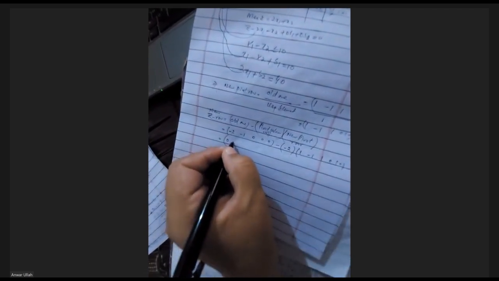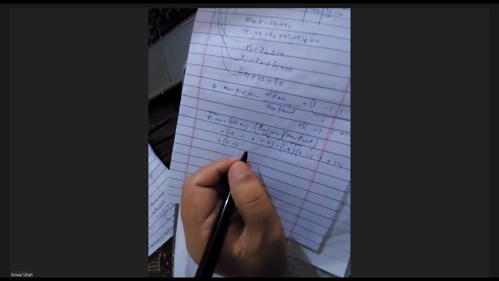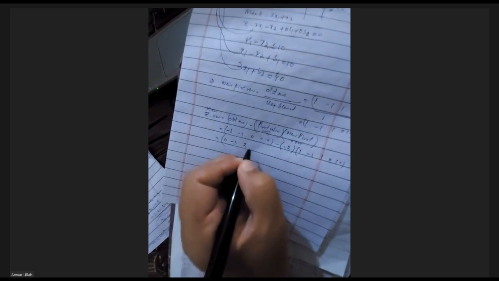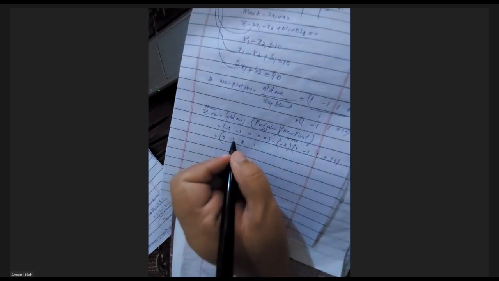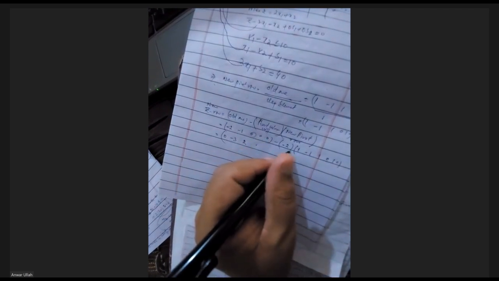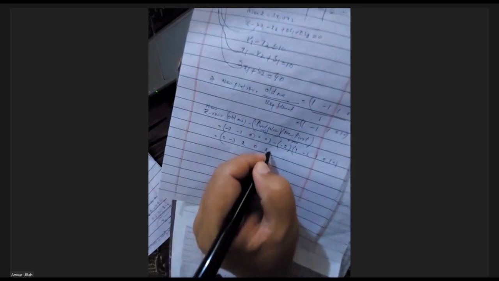So here we get minus 2 plus 2 is 0, minus 1 and minus 2 is minus 3. 0 into 2, 0 plus 2 is 2. 0 plus 0 is 1. 0 plus 2 into 10 is equal to 20. So this is the new Z row.